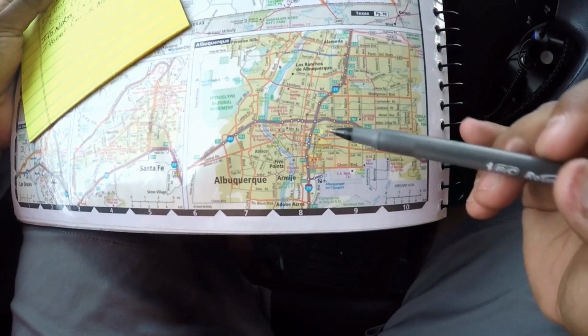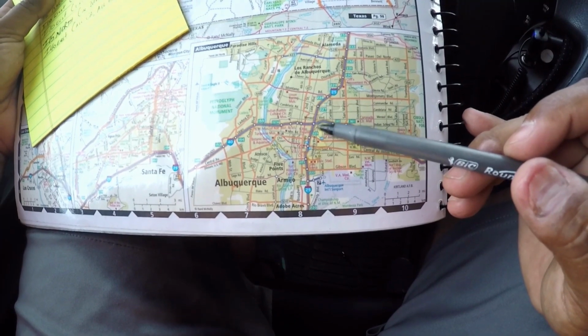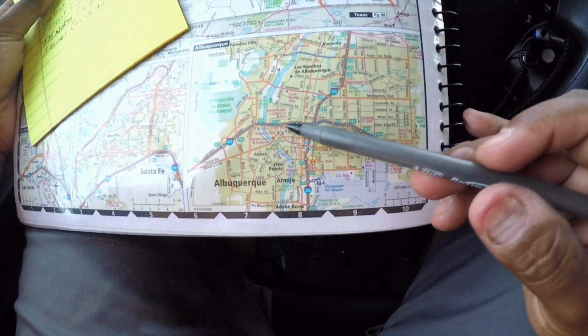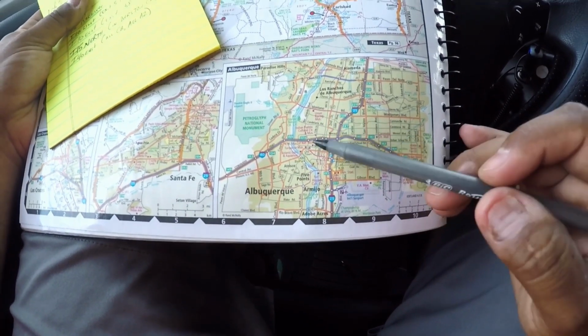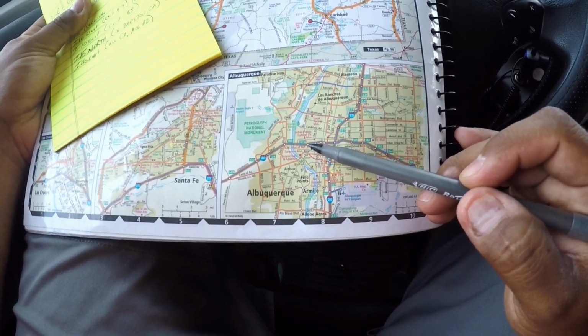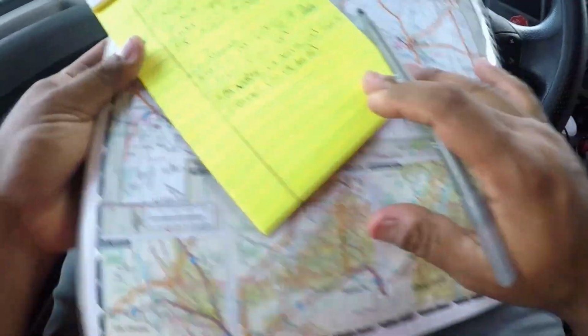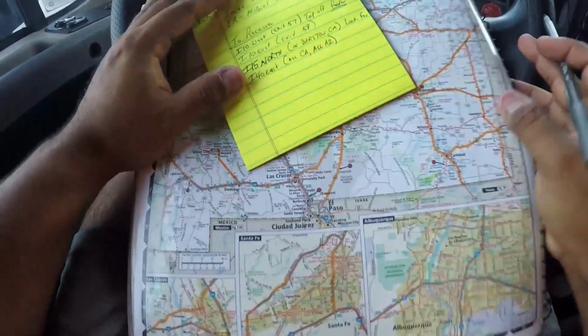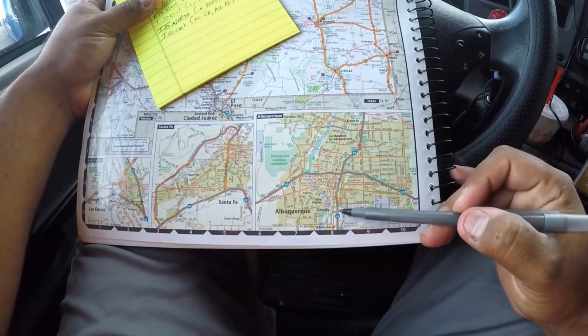All right, so we're going to go 40, and then to get on 25, it still doesn't give us an exit number. So we're going to go to the last exit number that we can see, and it's 157A. So we're going to put on here, after exit 157A, we have to be looking for Interstate 25.